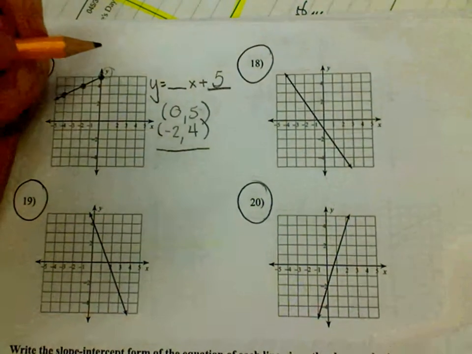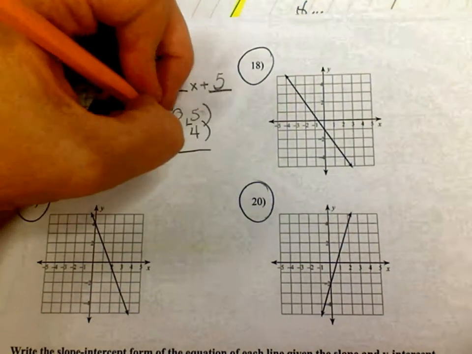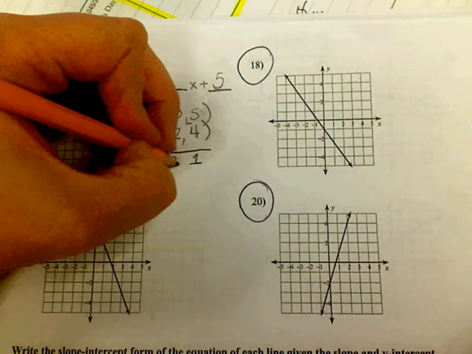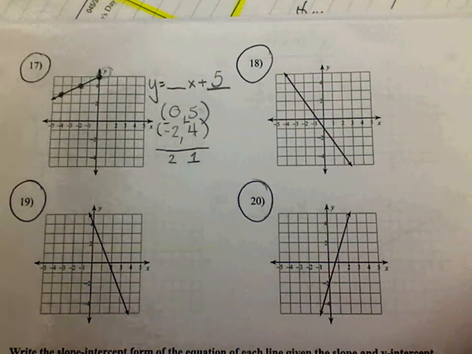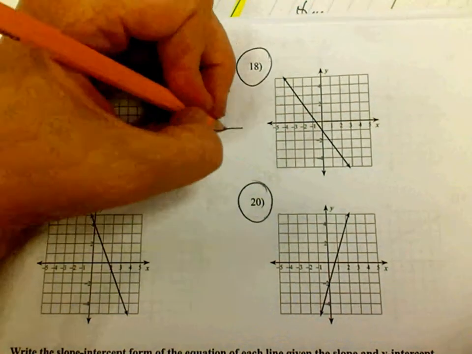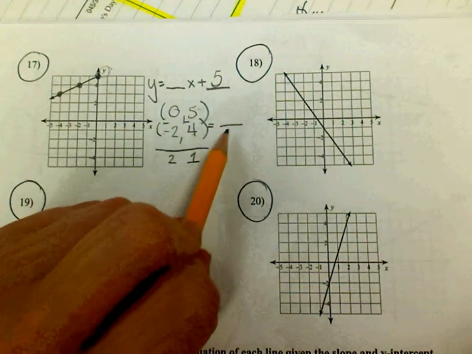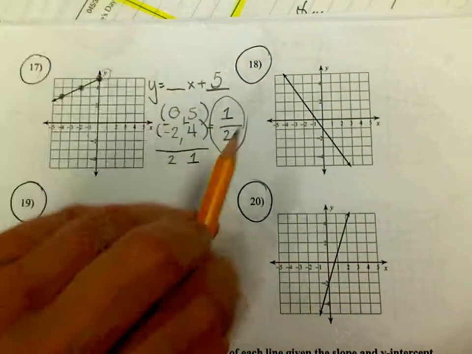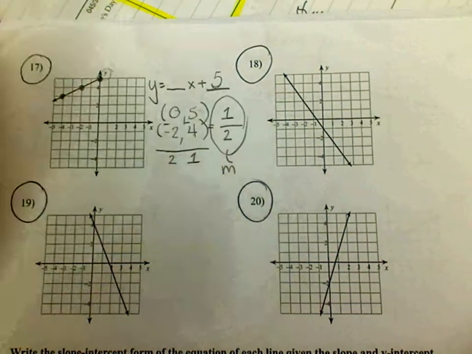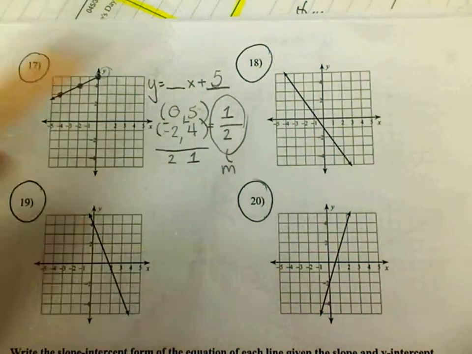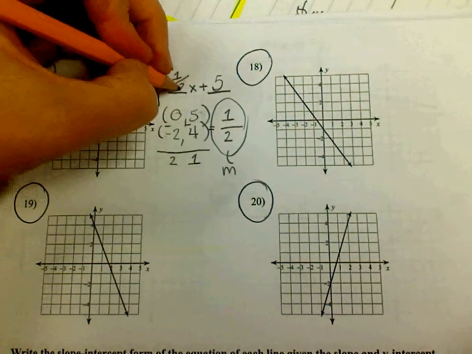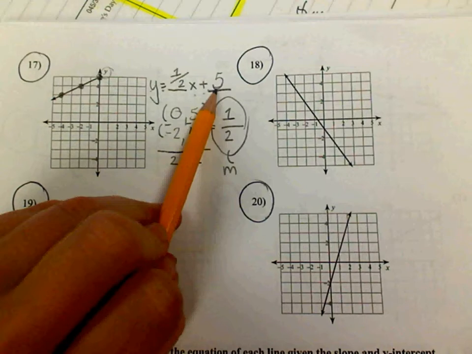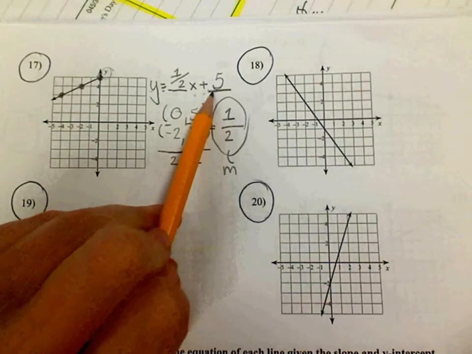Now using the stacking method, I'm going to subtract. 5 minus 4 is 1. 0 minus -2 is 2. After you subtract, you make your fraction. Remember the 1 goes on top and the 2 goes on bottom. So your slope is going to be 1/2, 1 over 2. This whole fraction is going to go in this blank. So your equation will be y equals 1/2 x plus 5, where 1/2 is the slope and 5 is the y-intercept.